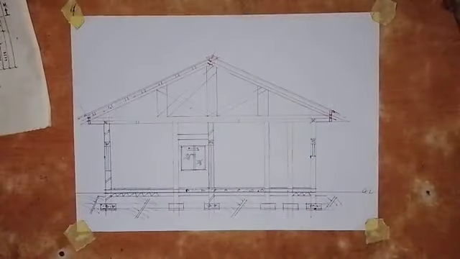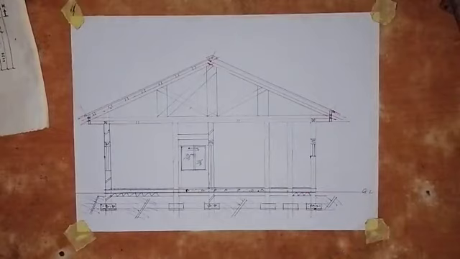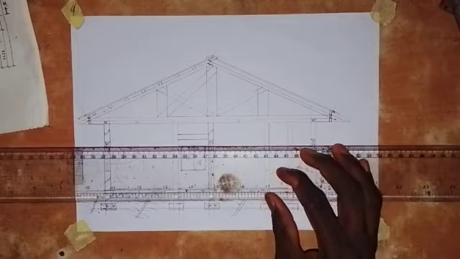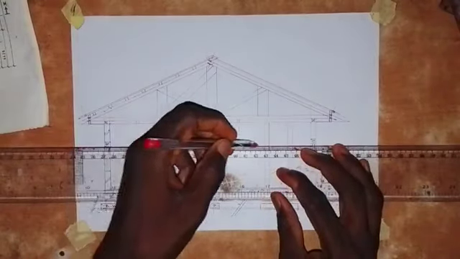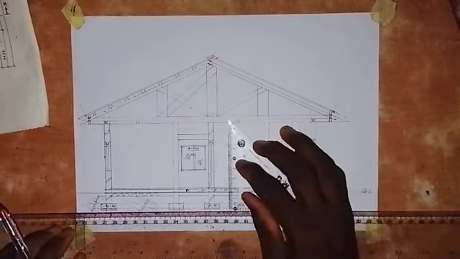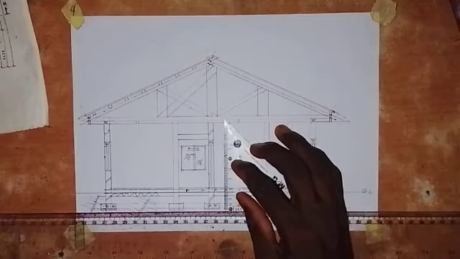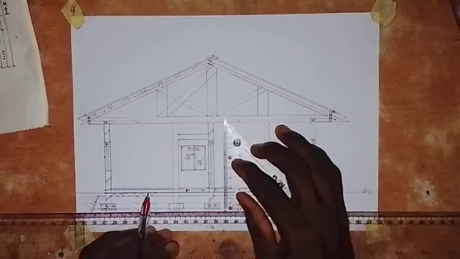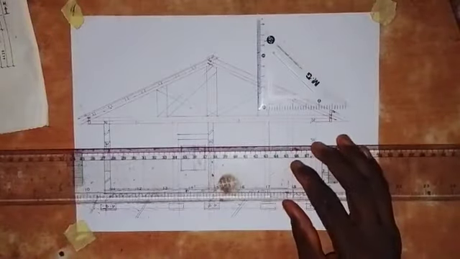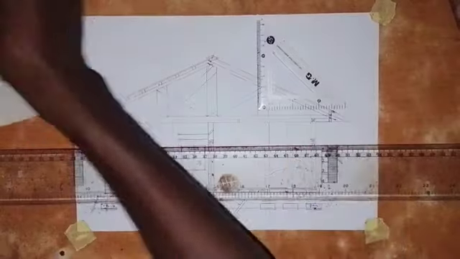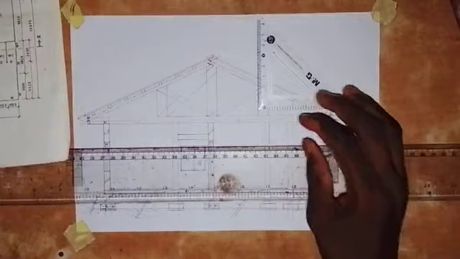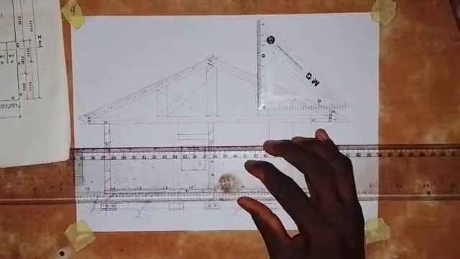So what we just need is to transfer the top of the door here. So we have this, and then we are going to draw it a bit close to this wall. Okay, so they give us 450. So the distance from here to here is 450. So that will be 9 millimeters.